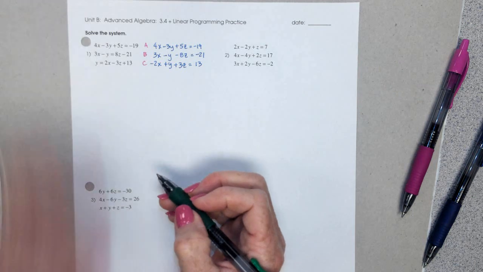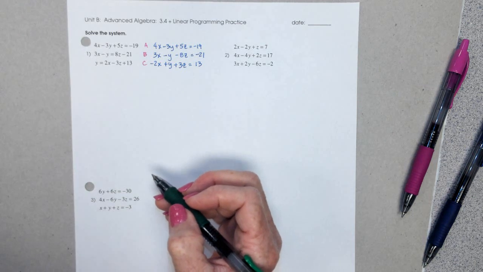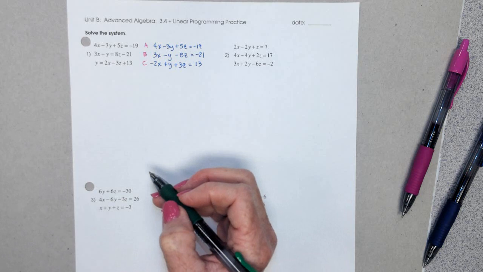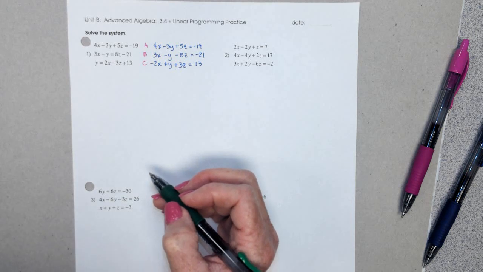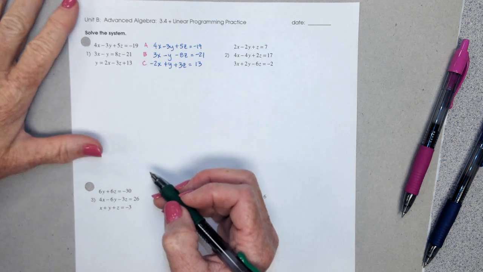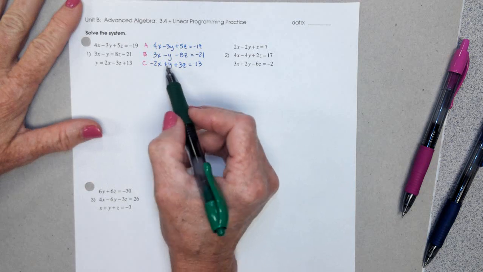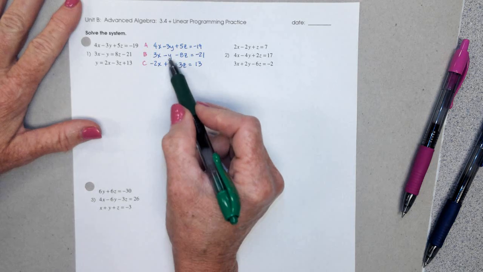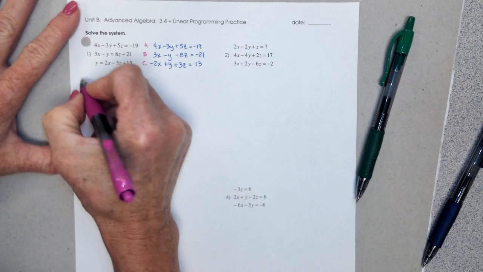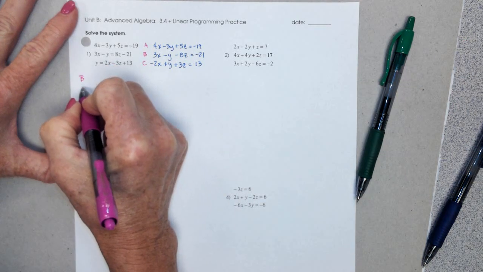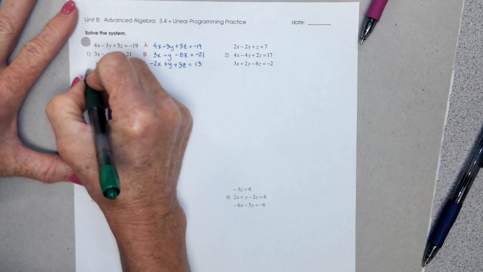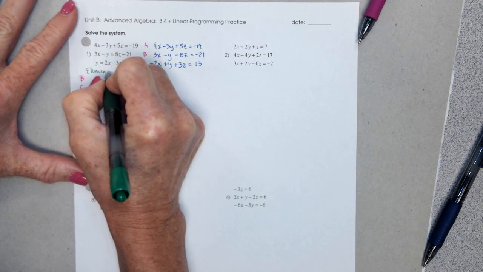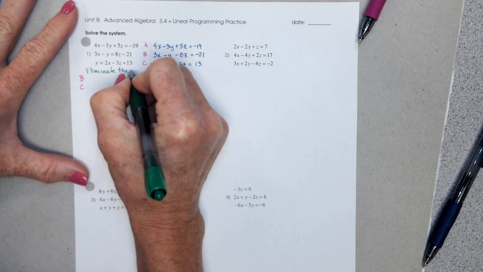Let's go ahead and decide what variable we want to eliminate. Again, you can choose any variable you want to eliminate. I tend to look for one where I don't have to multiply any equations by anything, or I only have to multiply one equation by something. And I see pretty easily right here between equation B and C, we could eliminate out the y. Let's go with that. So let's do equation B and equation C to eliminate the y.